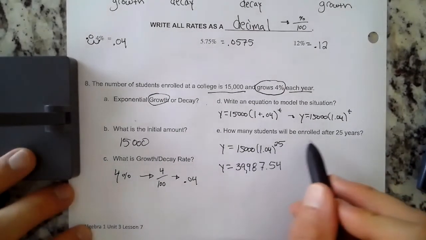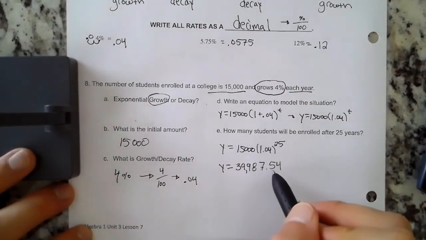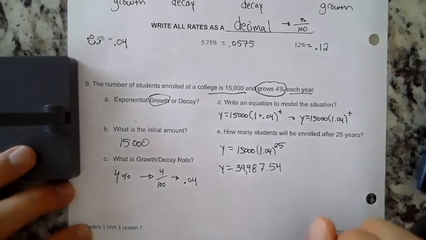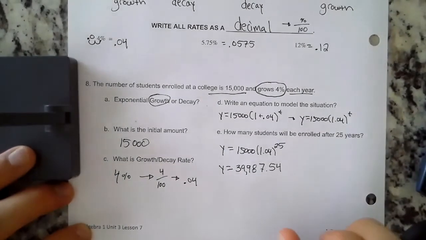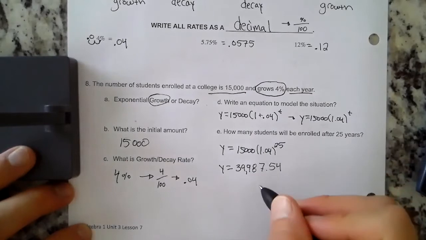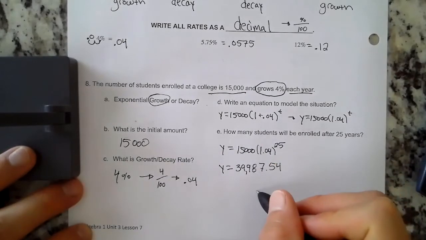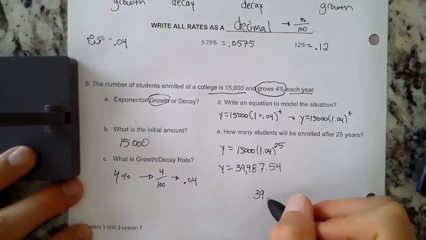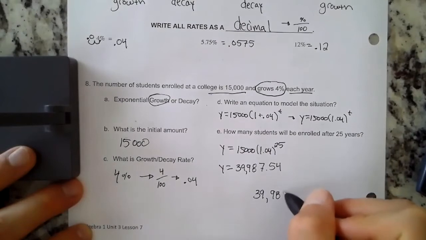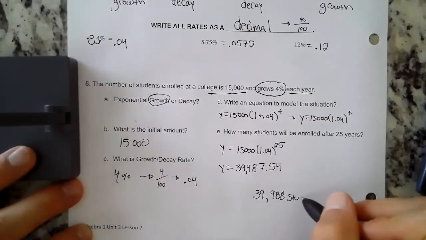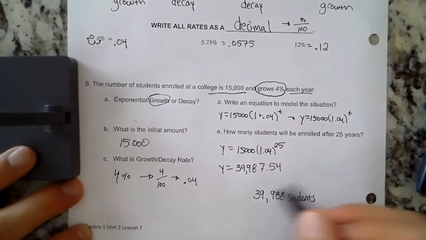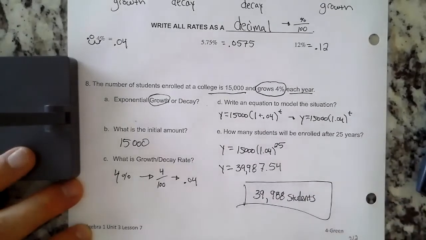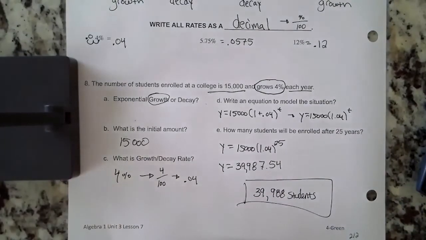So when we do this, we just want to give an estimate. So we have 0.54, obviously, and there's no such thing as 0.54 of a student. Let's go ahead and round that up and say we would estimate that there are 39,988 students enrolled after 25 years, which is a lot, right? That's a lot of growth over that amount of time.